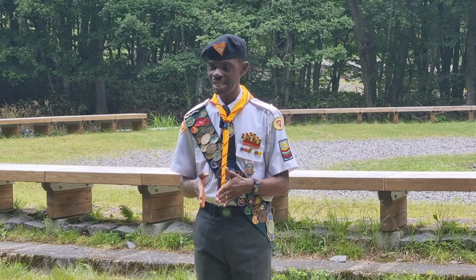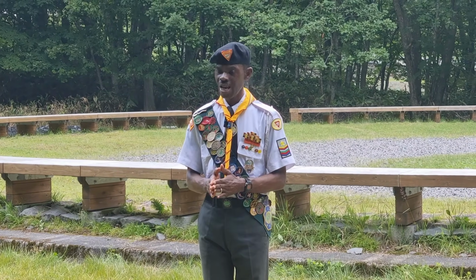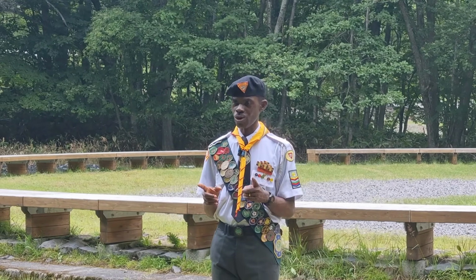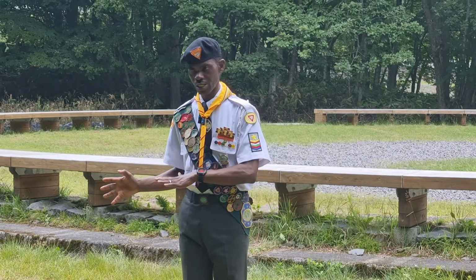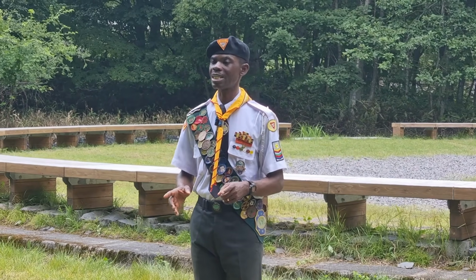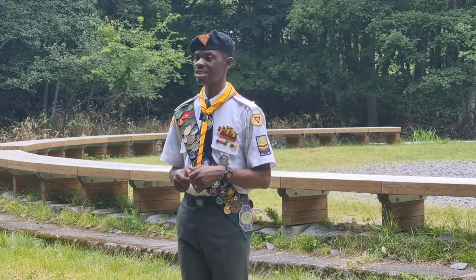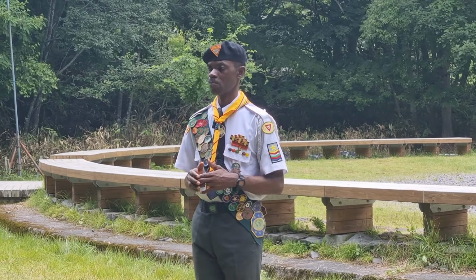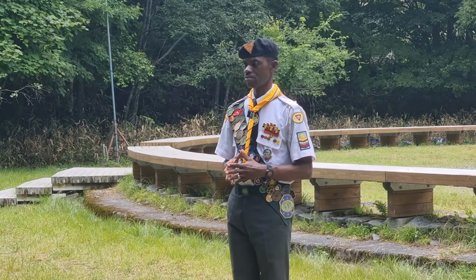Remember in the previous lesson we did attention, at ease, stand easy to at ease, and at ease to attention. Now we are going to do turnings at the halt. Remember I told you that we have movement at the halt and movement on the march, and so now we are looking at movement at the halt. Today's lesson is turnings at the halt: left turn, right turn, and about turn.